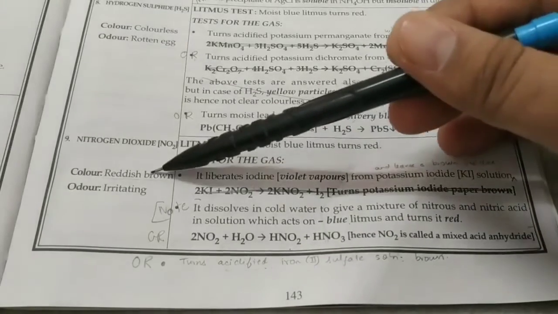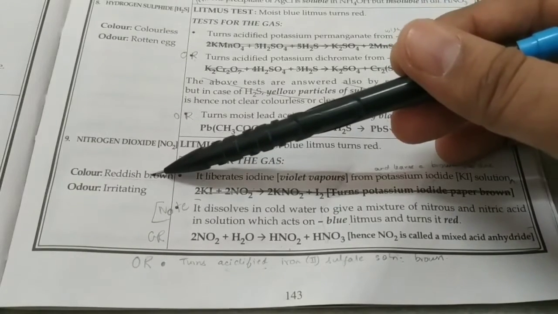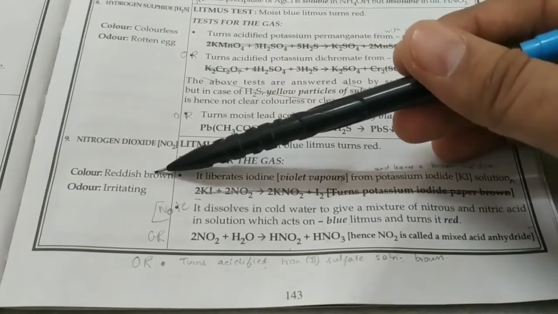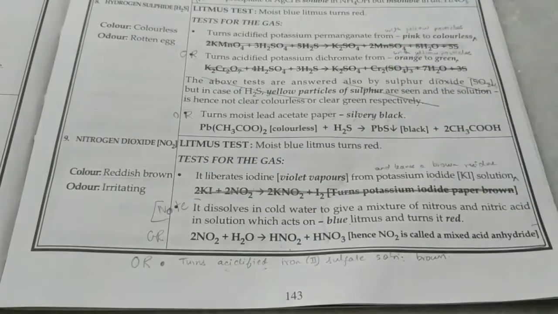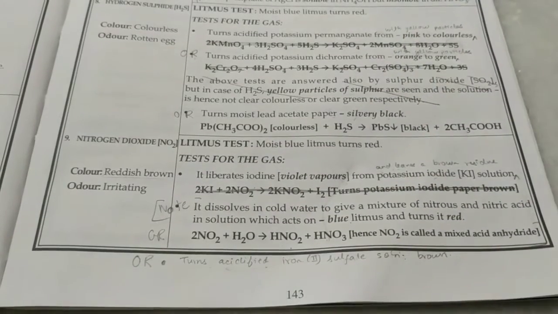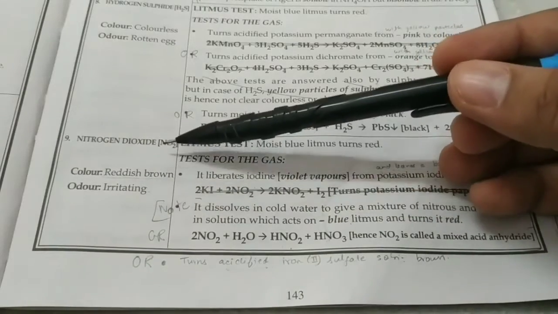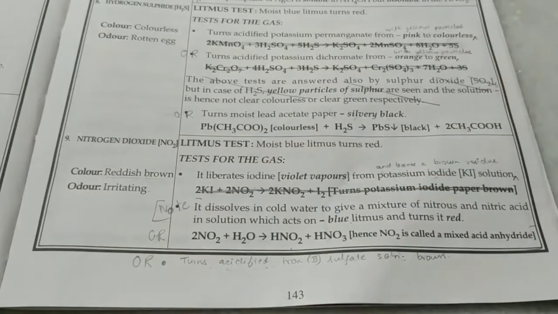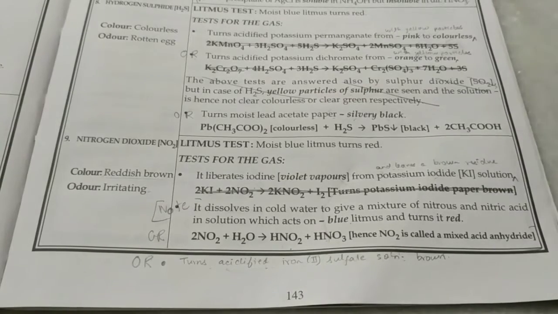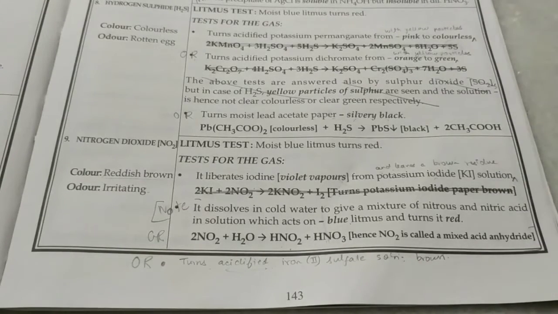Nitrogen dioxide is a reddish brown gas, but it is not the only reddish brown gas. We have bromine vapors, which are also reddish brown. It has an irritating odor. But just because you are irritated doesn't mean that you are breathing in nitrogen dioxide. Otherwise, you would complain about this gas every time I crack a joke.